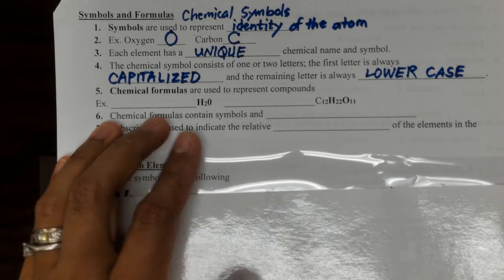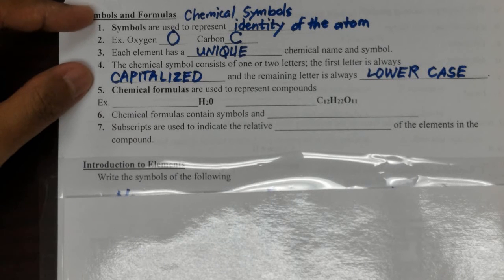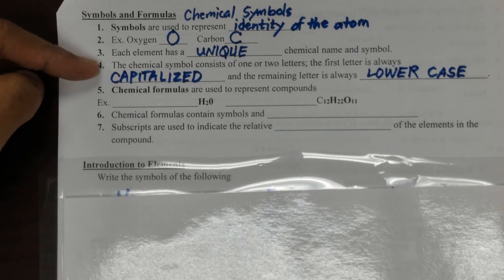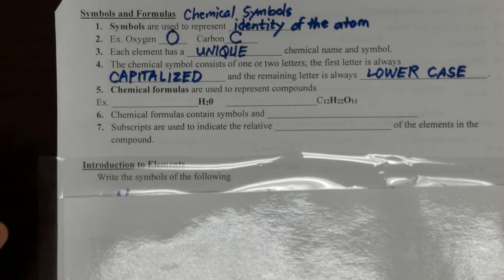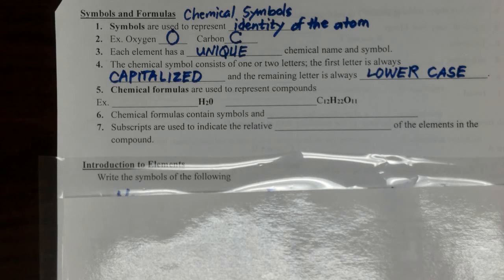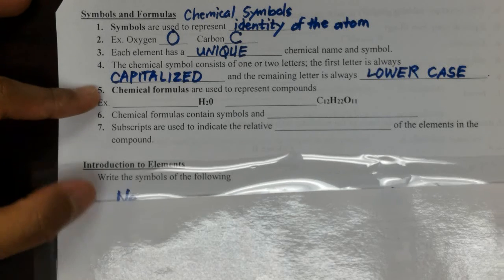Do we have any questions so far with the concepts from numbers 1 to 4? Questions? Okay, I take it as none. No. Okay, thank you. Now let's go to chemical formulas.